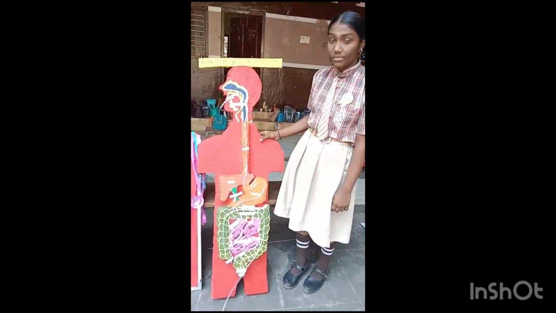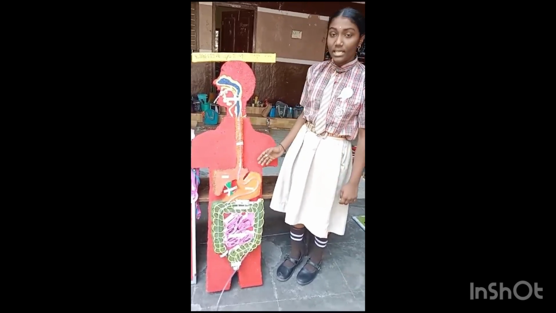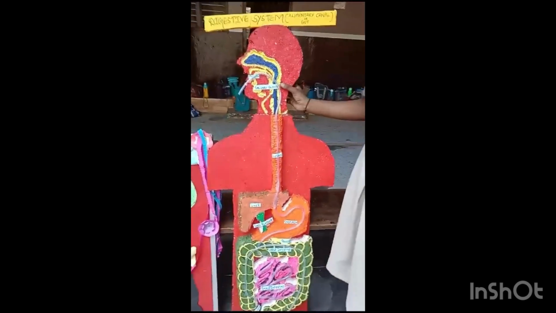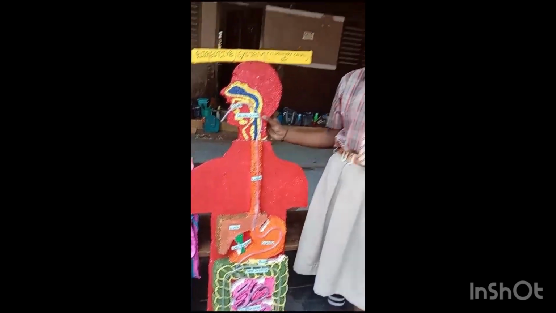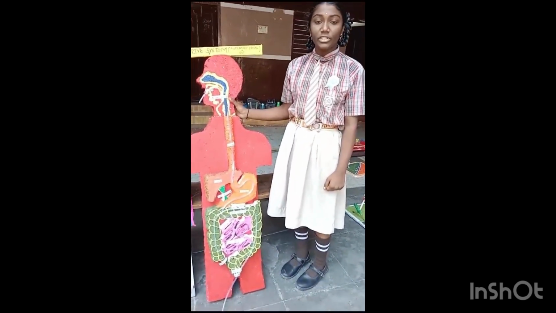Mouth. The food is crunched by teeth. There are 3 pairs of salivary glands. Due to the reaction of salivary glands, the food turns into bolus. Some amount of carbohydrates will be digested in the mouth. Esophagus. Then due to peristaltic movements, the bolus reaches the stomach.